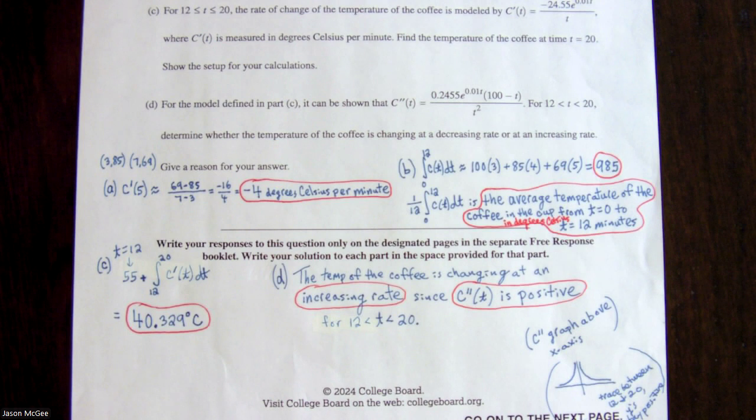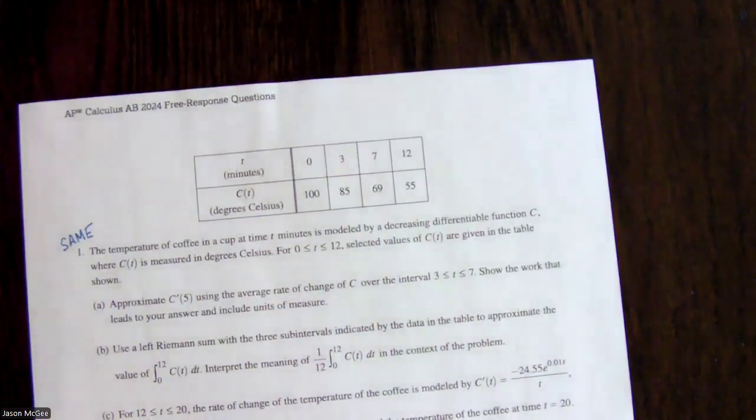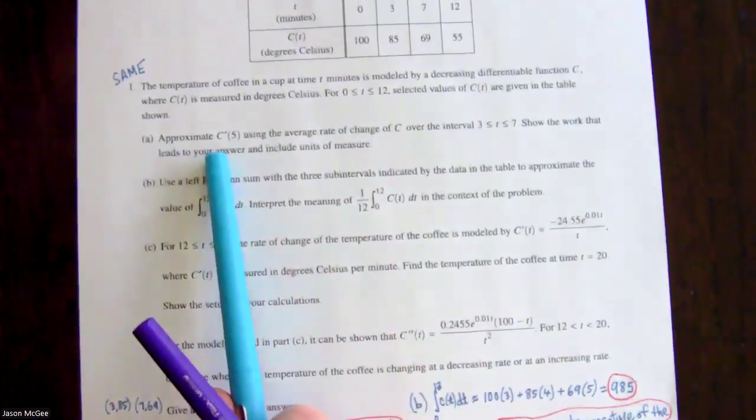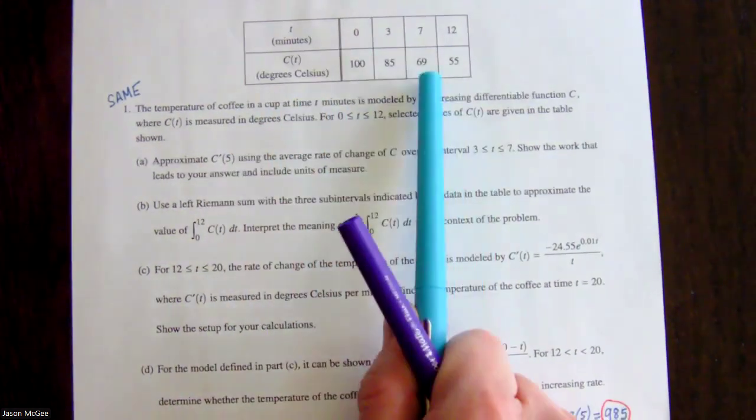The problem is about the temperature of a coffee in a cup. There is all the work and the answers right there, but that's what that table involves, the temperature in degrees Celsius of the coffee in the cup. Part A just says approximate C prime of 5 using the average rate of change between 3 and 7.